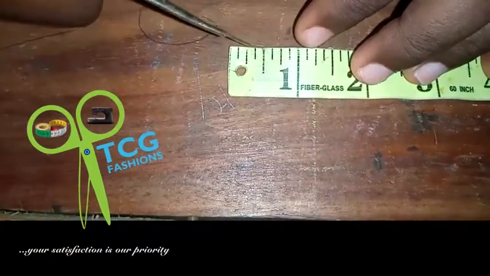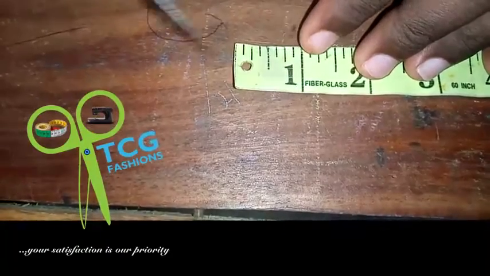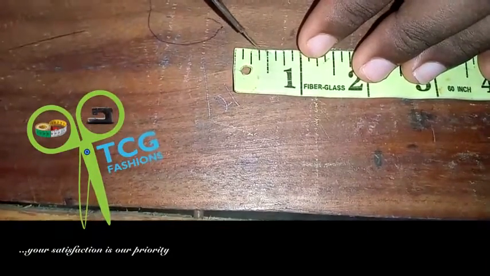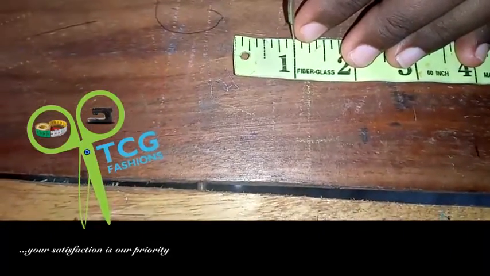So for the inch side, between this and this, let's count. 1, 2, 3, 4, 5, 6, 7, 8. We have 8 lines.